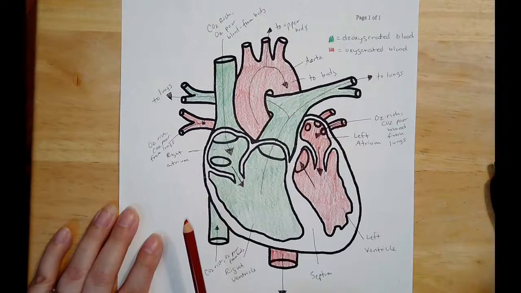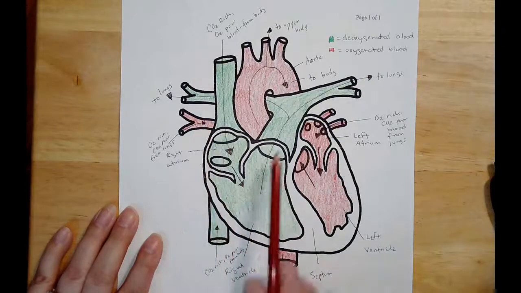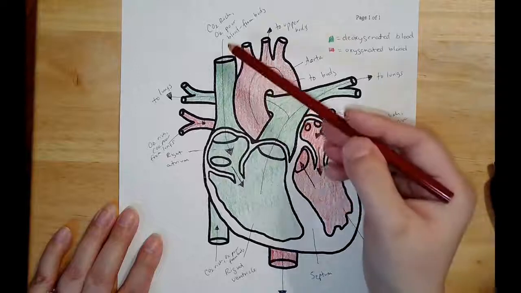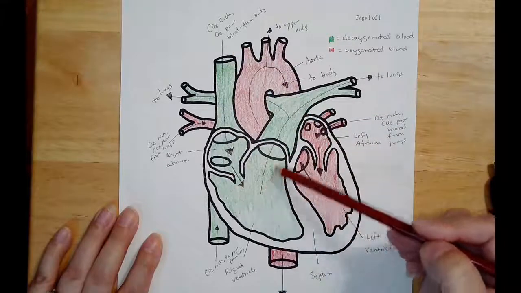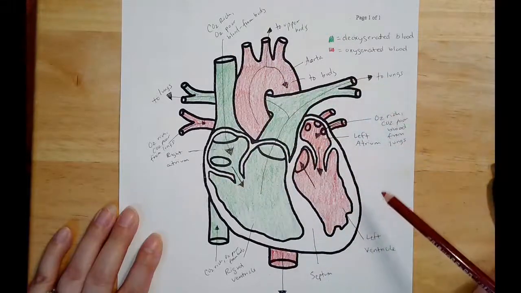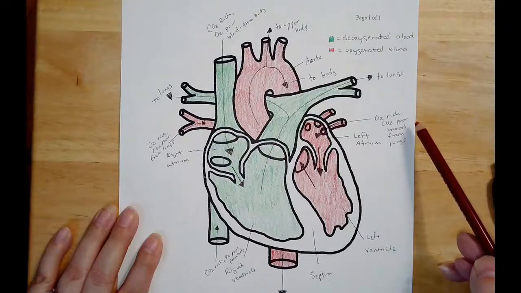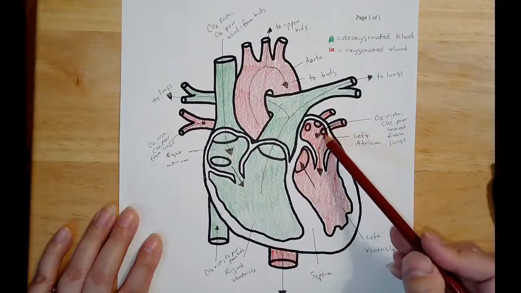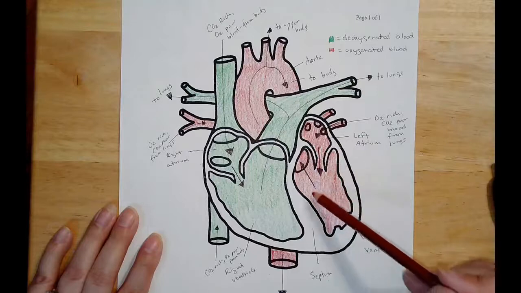And we've got our arrows showing blood flow. We've got our blood coming in from the body through the right atrium, right ventricle, and out to the lungs. And then we've got our left side, which is dealing with your oxygenated blood, which is coming in from the lungs, into the left atrium, into the left ventricle, and out to the body, so that your cells can get the oxygen that they need to do their jobs.